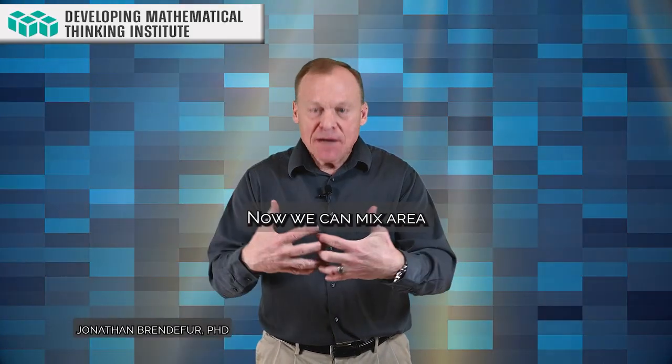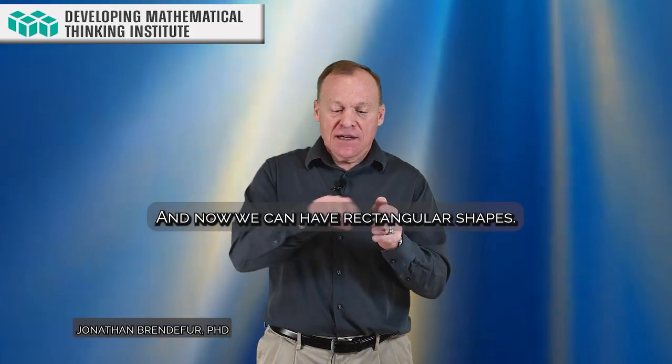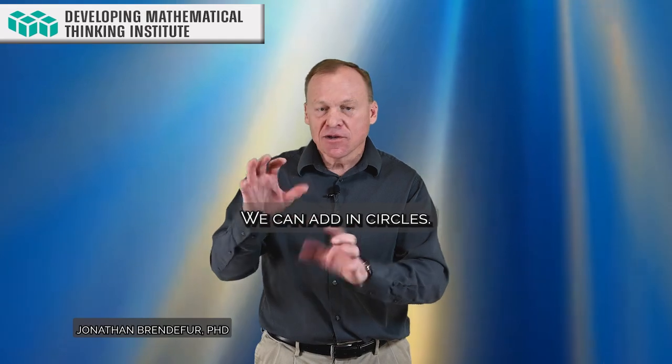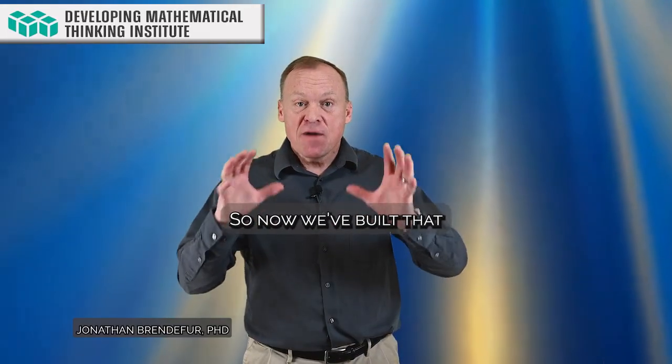After we've done perimeter by itself, area by itself, now we can mix area and perimeter together and talk about the two. And I would do that with square and rectangular shapes first. Then we're going to start moving to composite shapes. So now we can have rectangular shapes. We can add in triangles, we can add in circles, and we can start decomposing those different shapes. So that is really an important idea there.